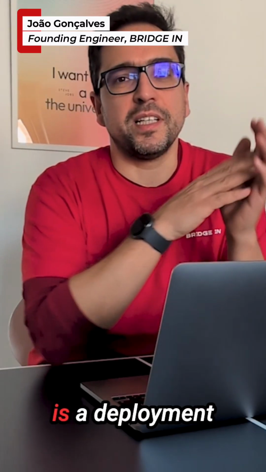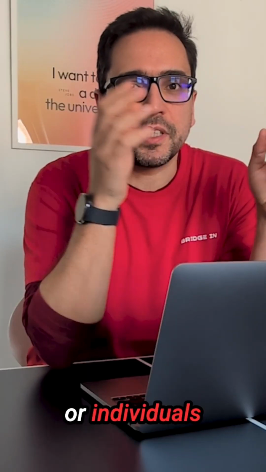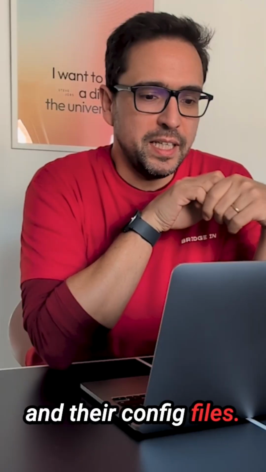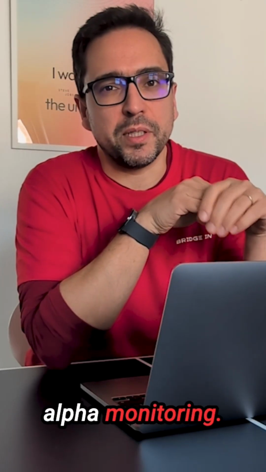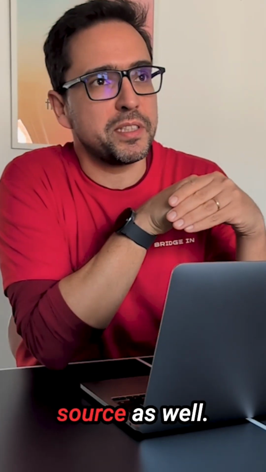So Bridgeport is a deployment management tool. It's a place where engineering teams or individuals can manage their containers, their database backups, and their config files. And it can also do health monitoring. It's self-hosted, it's lightweight, and as of now, it's open source as well.